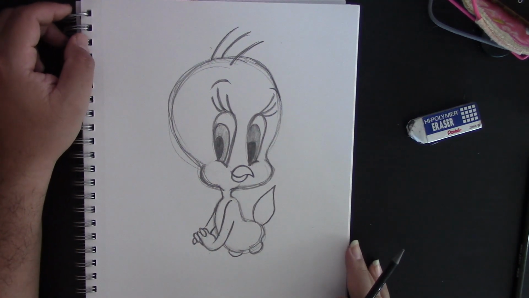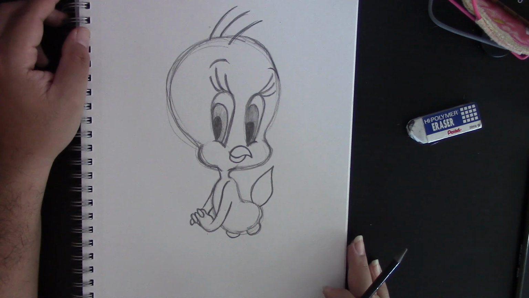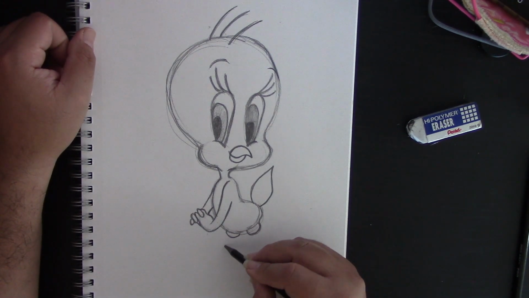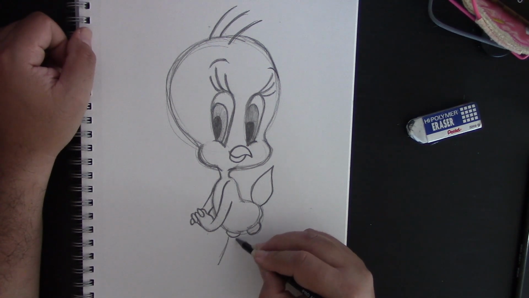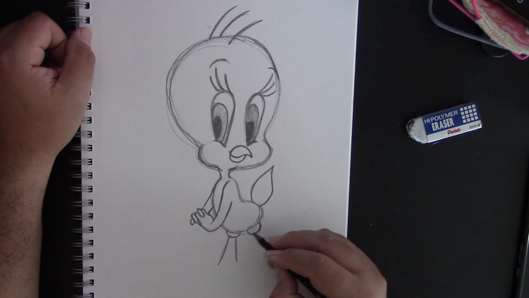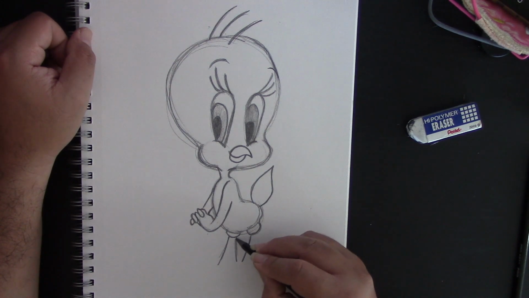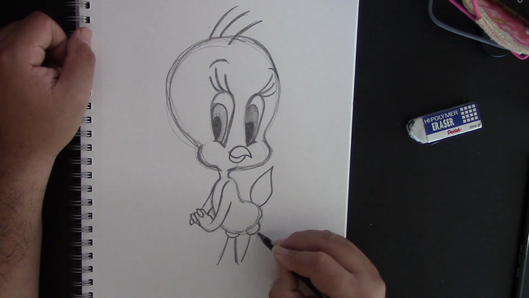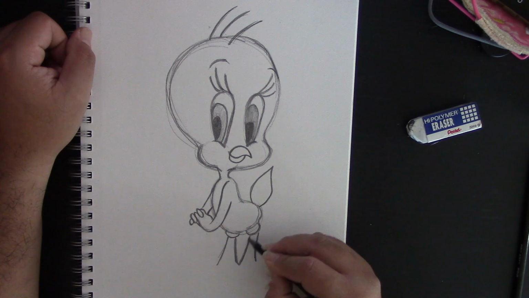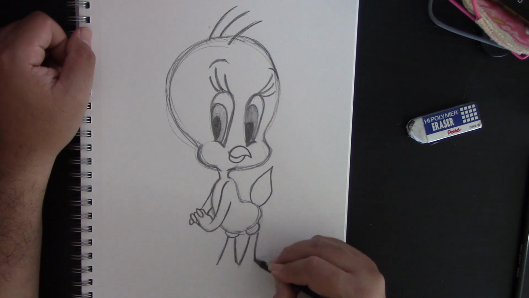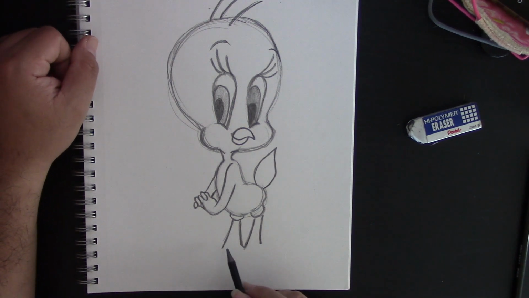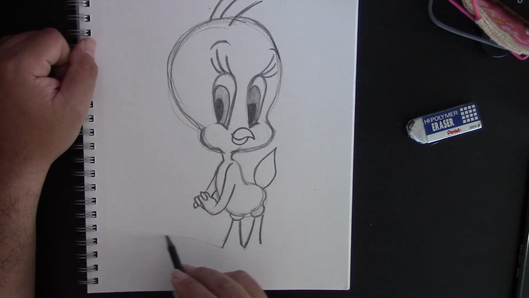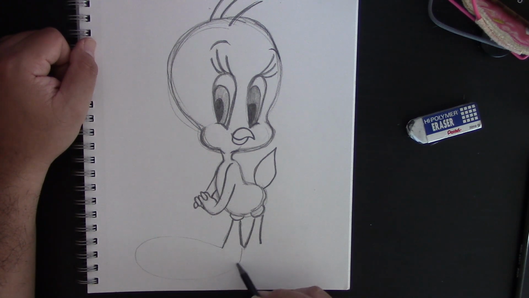All right. And then finally for the legs, come down like a trapezoid. Okay. It's almost like it's lifting off, like there's boosters coming out. All right. But we're going to draw the feet. The feet are enormous. So the feet are these huge ovals that go up and around.